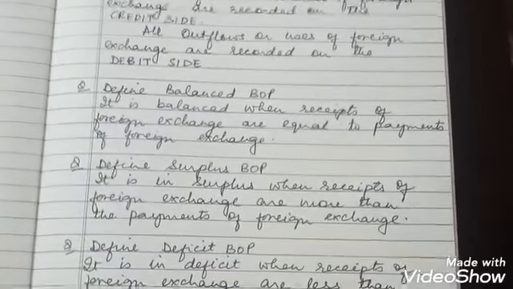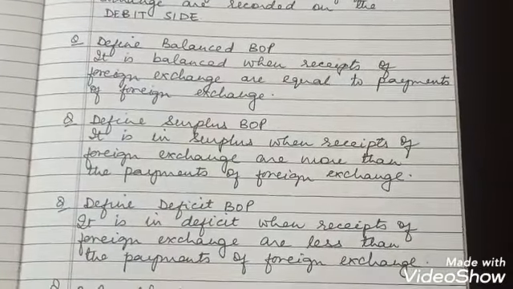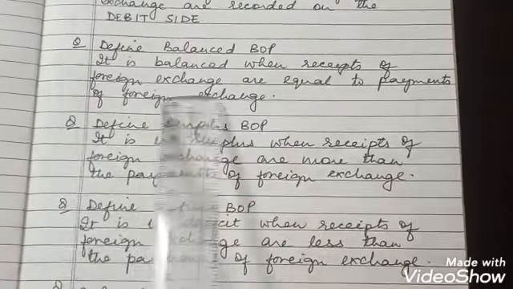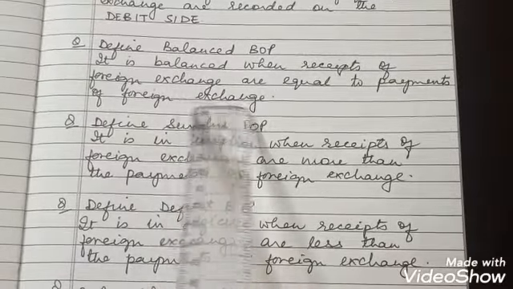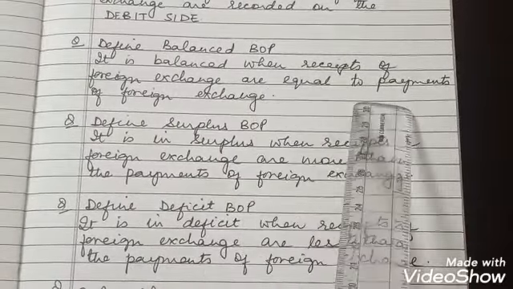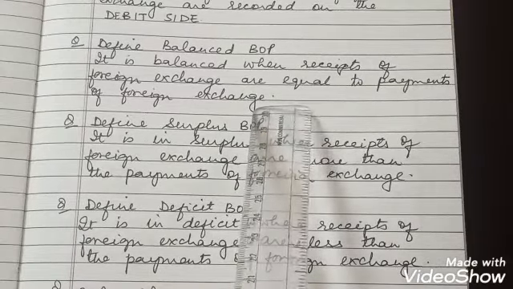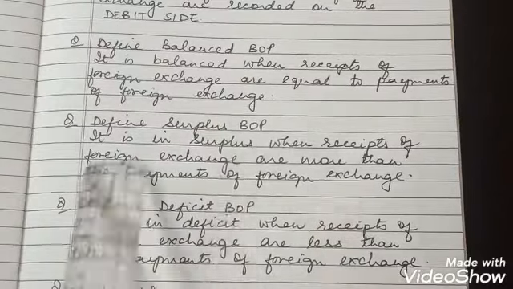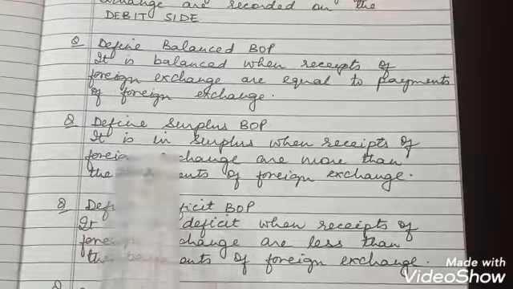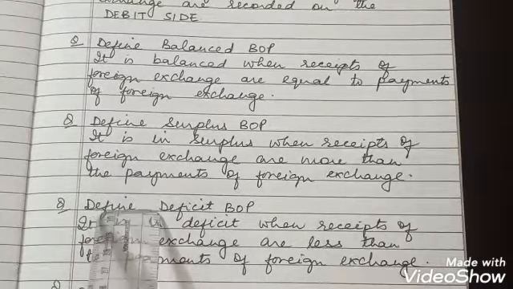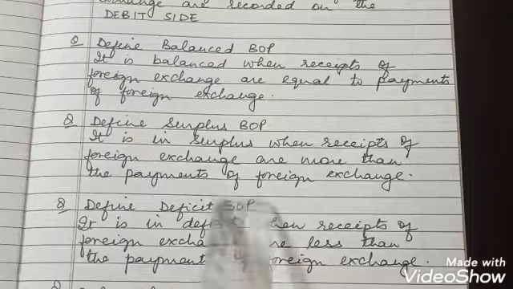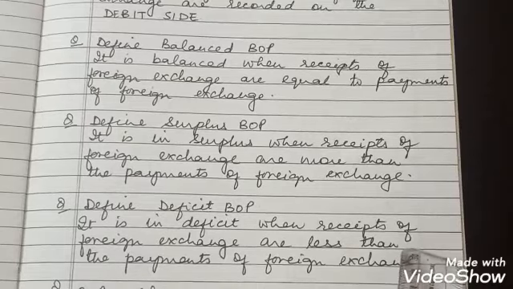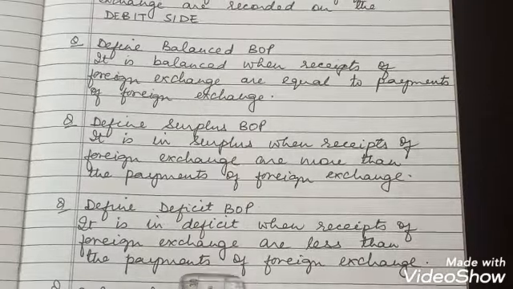Then you have 3 types of balance of payments, right? See, like you have in your accounting a balance sheet. This is more or less like that, but it has to do with foreign exchange. A balanced balance of payment would obviously be all receipts equal to all payments of foreign exchange. A surplus would be, I repeat, all receipts of foreign exchange more than all payments of foreign exchange. When I say a deficit, it means less: all receipts less than all payments of foreign exchange. I repeat, there are three kinds of balance of payment.